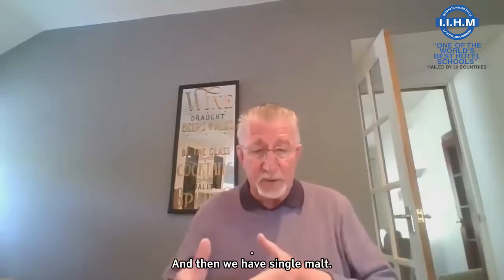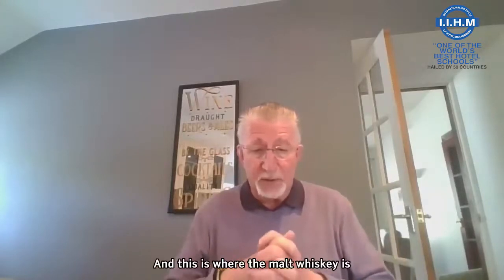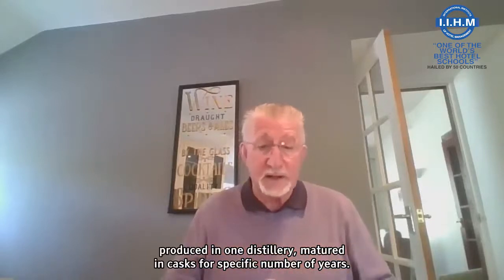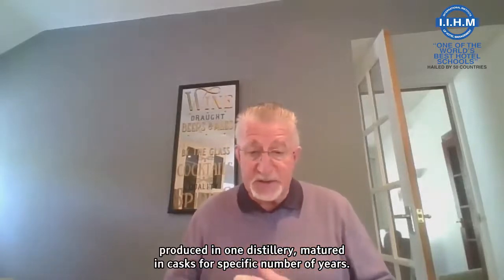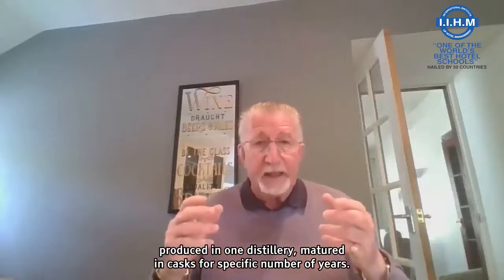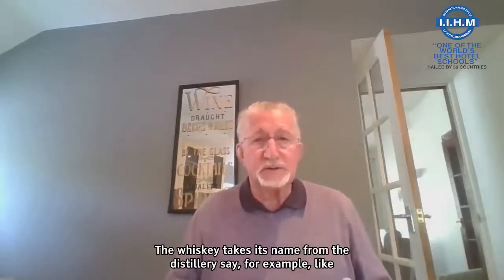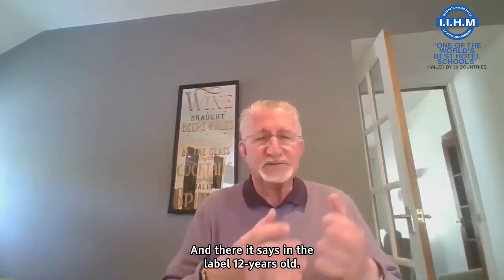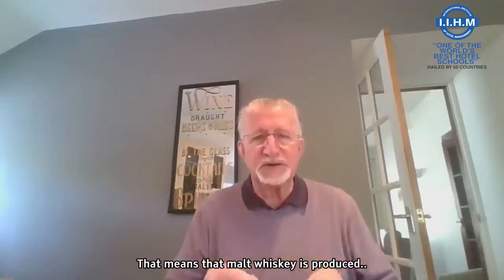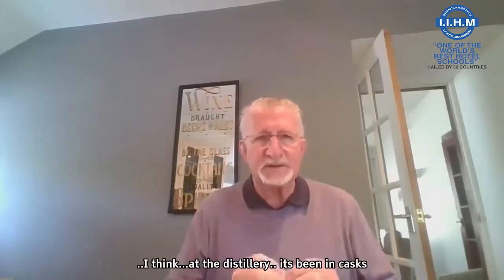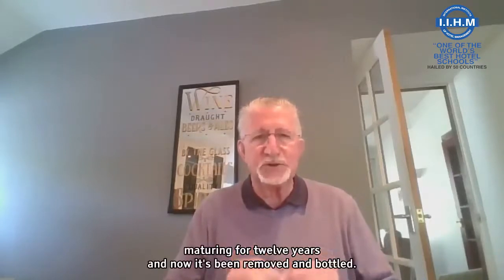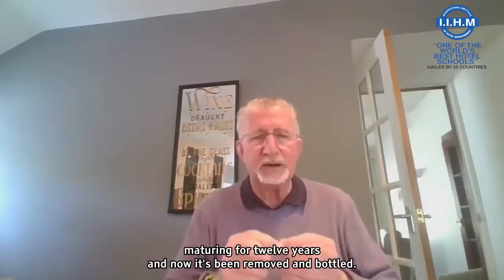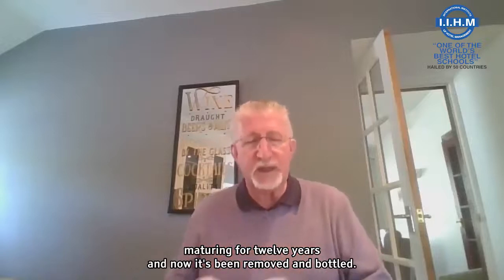And then we have single malts. This is where the malt whisky is produced in one distillery and matured in cask for a specific number of years. The whisky takes its name from the distillery, for example Glenmorangie or Glenlivet. And if it says on the label 12 years old, that means that's a malt whisky produced at the Glendale distillery and it's been in cask maturing for 12 years. And now it's been removed and bottled.